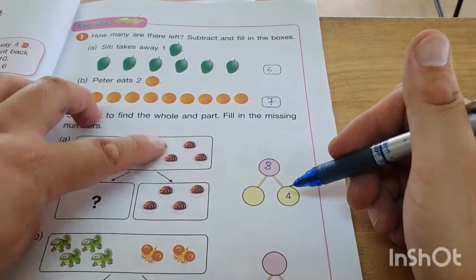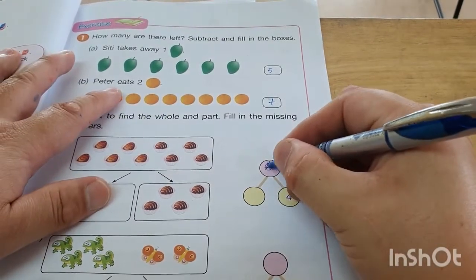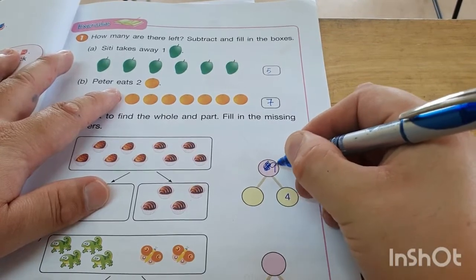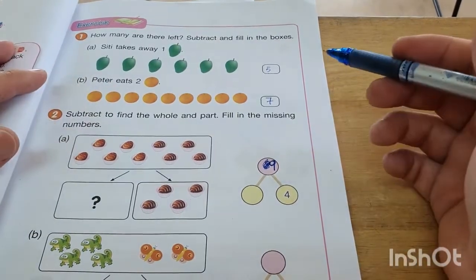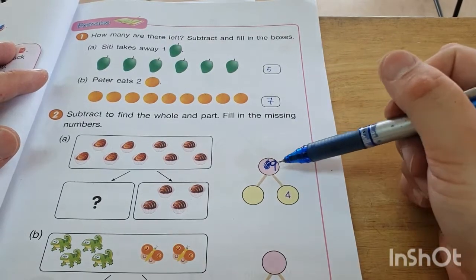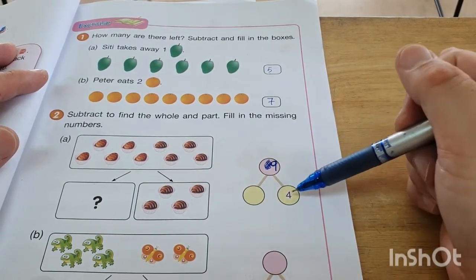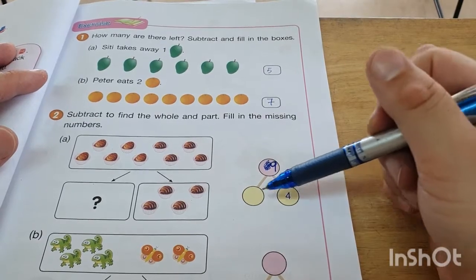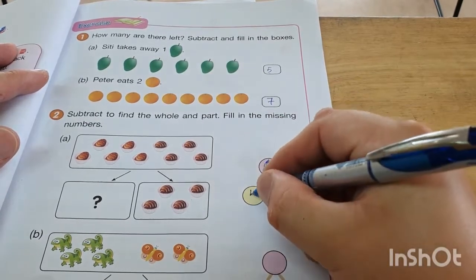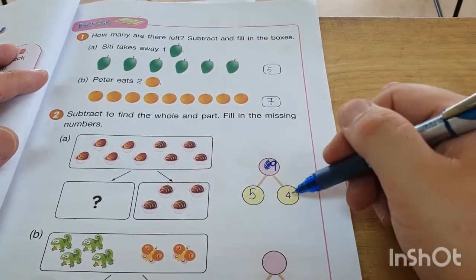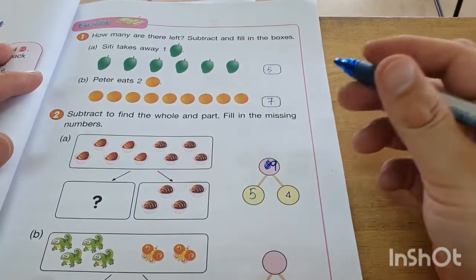No, I'm sorry, my mistake. I was not paying attention. I'm sorry. So the whole, the total is 9. One part is 4, and the other part is 9 minus 4 is 5. So 5 plus 4 equals 9.